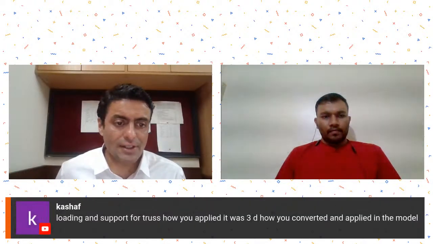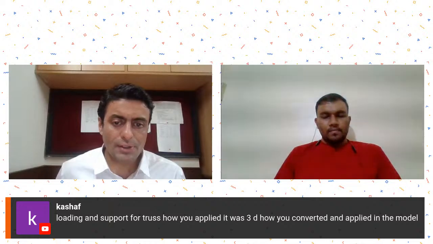Yes, so the last question Kashaf is asking, I think, is about the bridge loading and support for the truss. How did you apply it? It was 3D. How did you convert it?